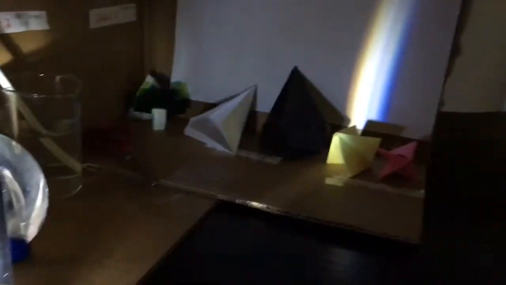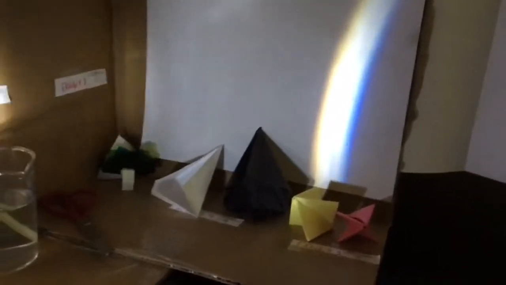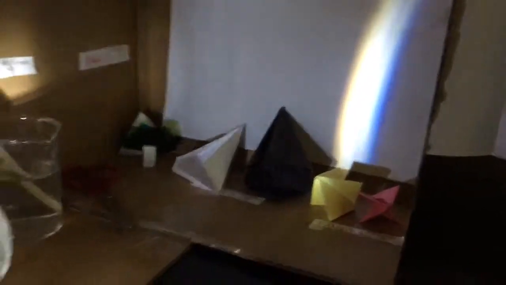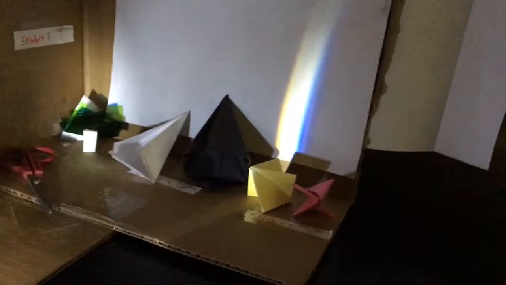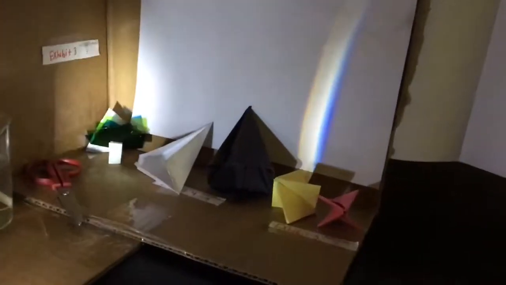Continuing on to Exhibit 6, we see the refraction of light by different frequencies. When white light, containing all frequencies of light, is refracted through a prism, the different frequencies or colors are refracted by different amounts. This results in the creation of a rainbow, as the colors aren't together anymore to make white light.